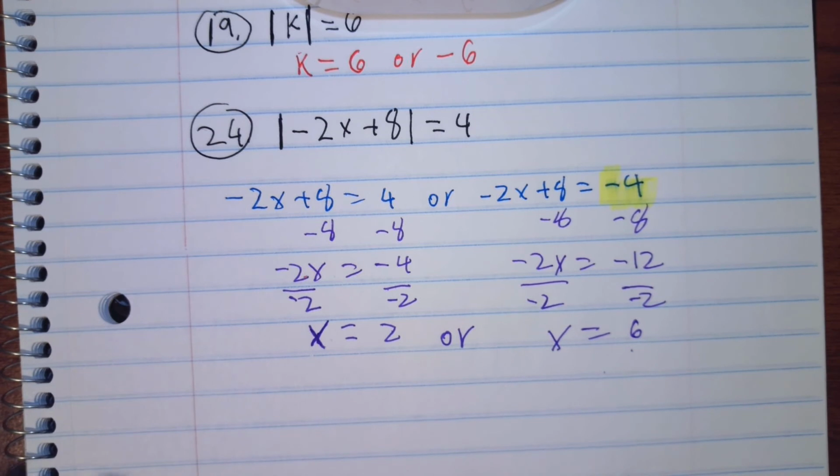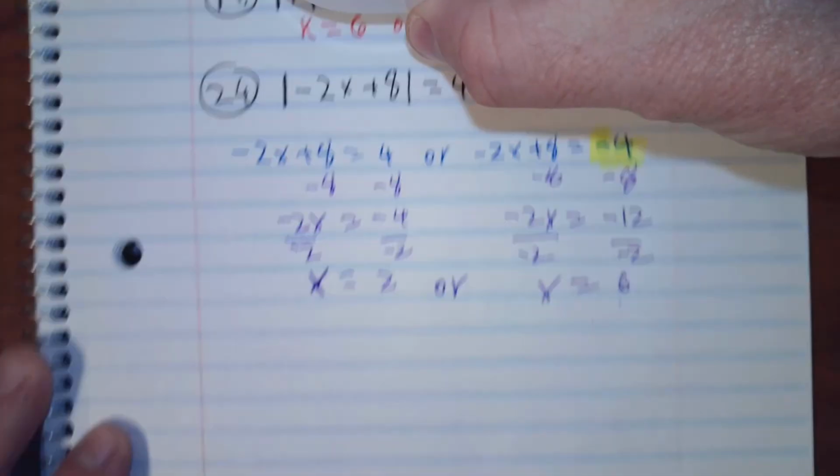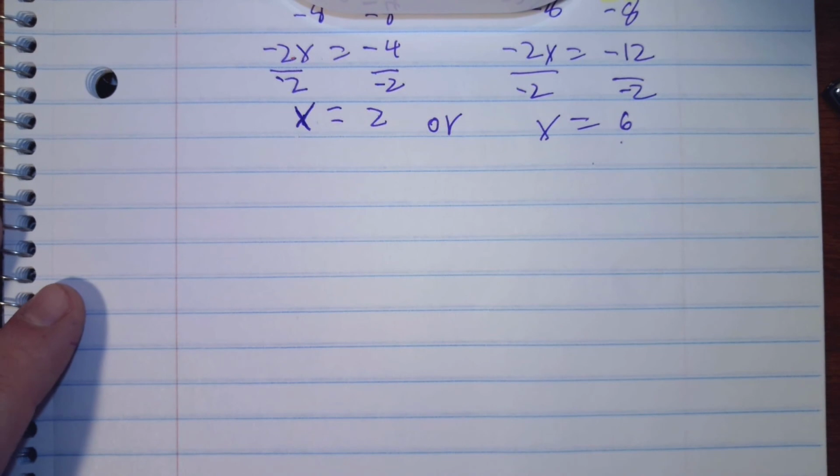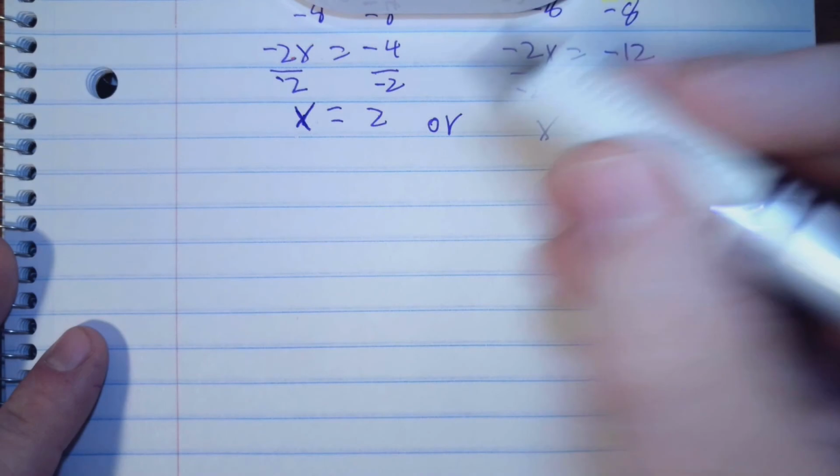Okay, so we got two good examples in our notes, but none of them were inequalities. So we need to go and work on an inequality. So I'm going to go on 27 here.